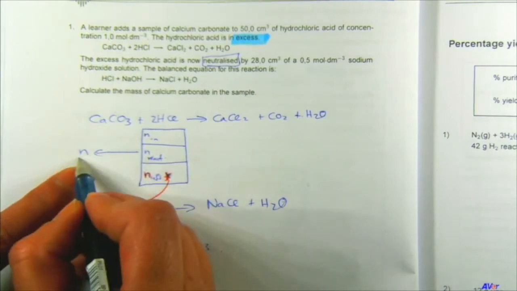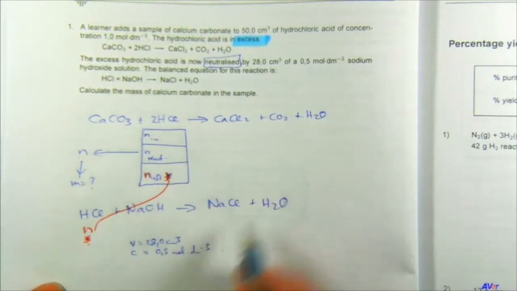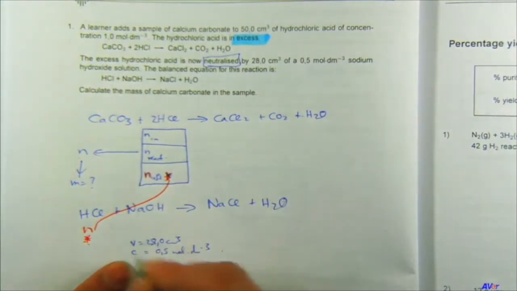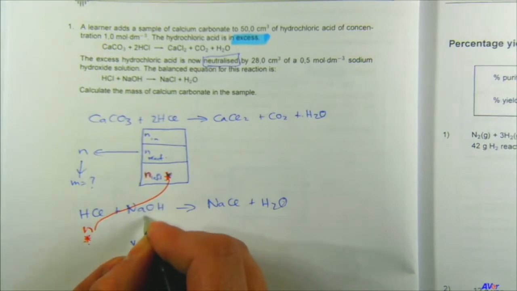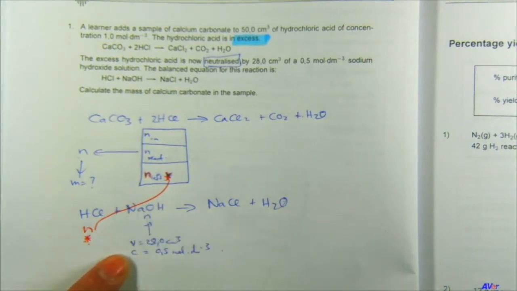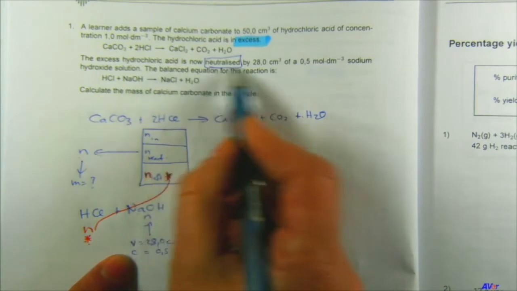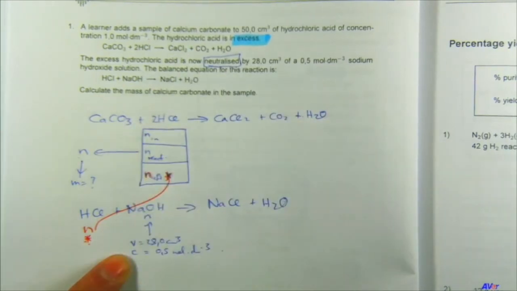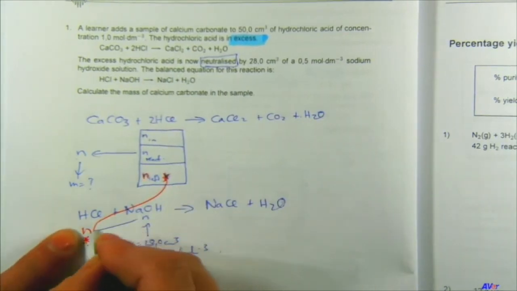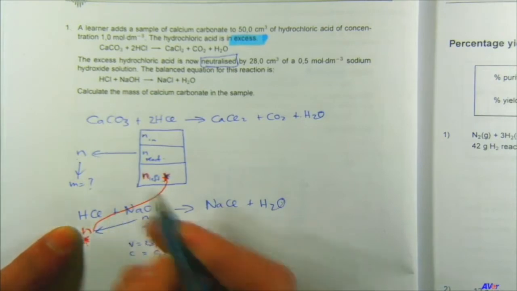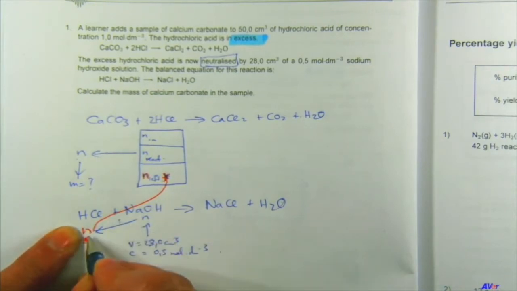React with react. So the very first thing is we're going to start with this one and work out how many moles of sodium hydroxide was used in this neutralization. That will tell me how many moles of HCl was neutralized.